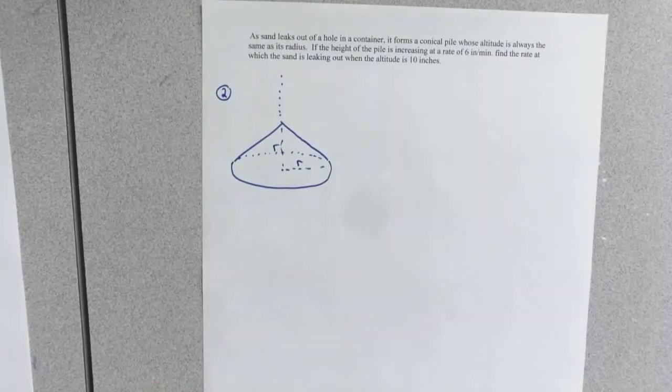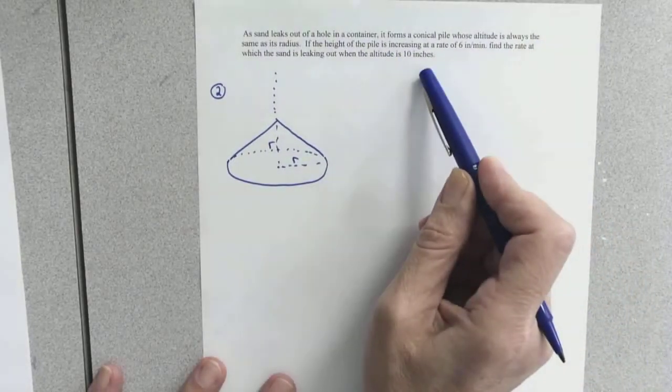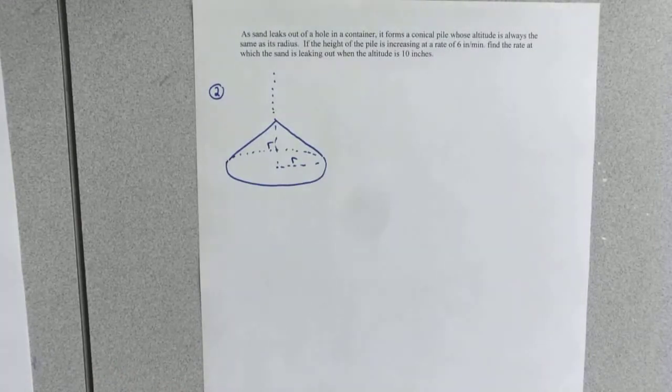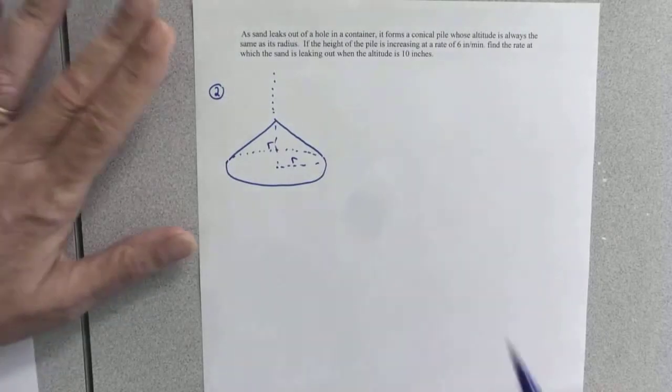The picture represents the dynamic situation, represents how it can change over time. So the 10 does not go in the picture because both the height and the radius are changing. So step 3, identify and label all given quantities and quantities to be determined. Make sure the variables you use here match the variables in your sketch.